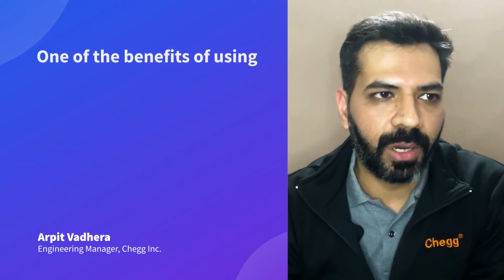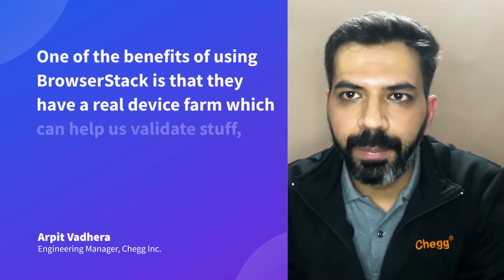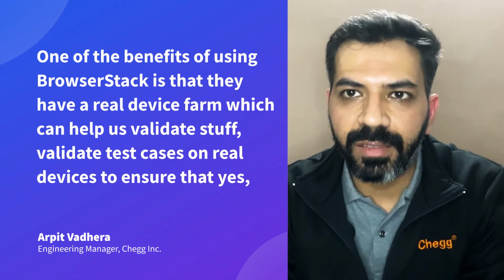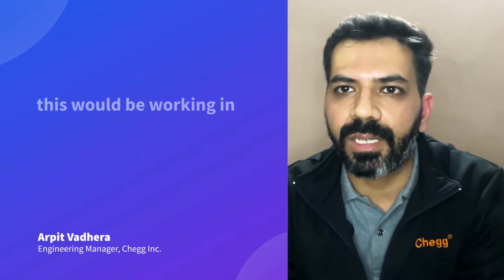There are a few tests, I would say infrastructure as well as application level tests, which cannot be done on a simulation. I would say one of the benefits of using BrowserStack is that they have a real device farm which can help us validate test cases on real devices to ensure that yes, this would be working in real time.